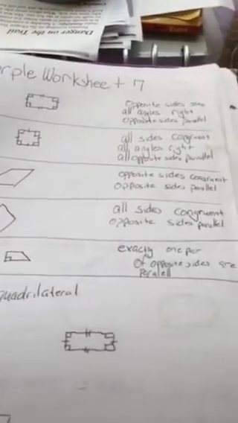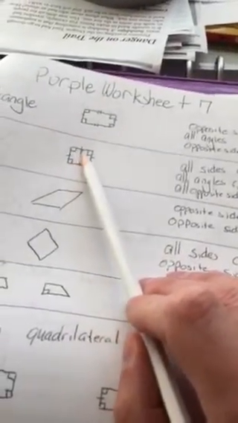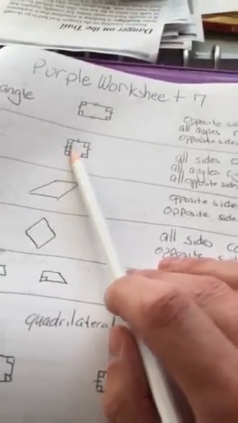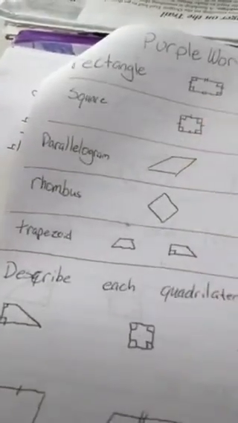So is a square also a trapezoid? Well, our rule says one pair of opposite sides are parallel. If we look at our square, that and that are parallel, but that and that are also parallel. So that's two pairs. So a square can't be a trapezoid.